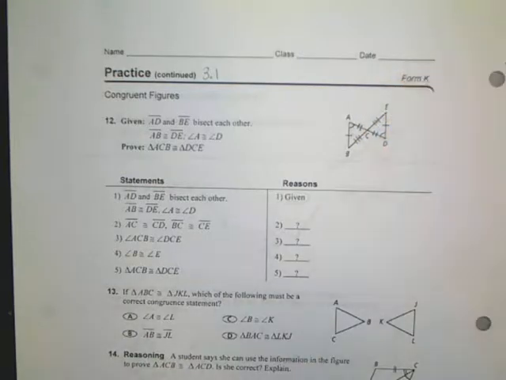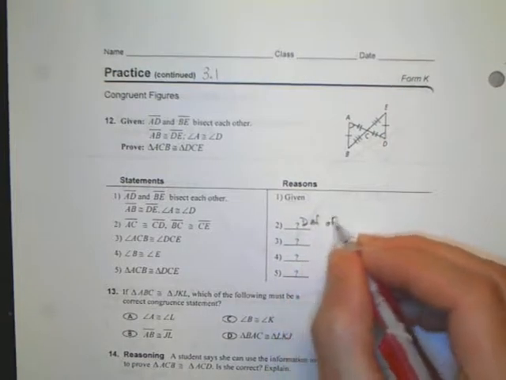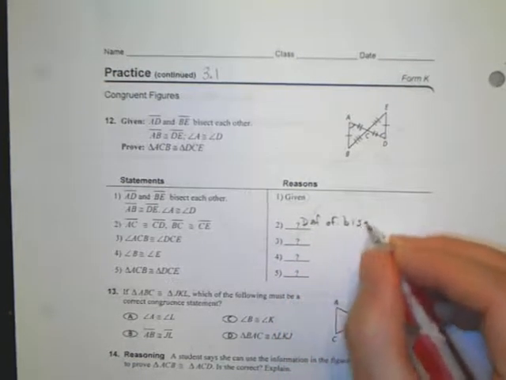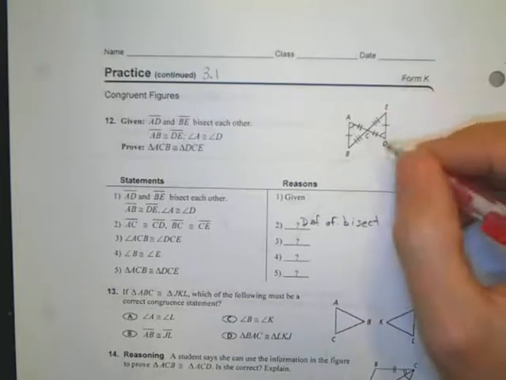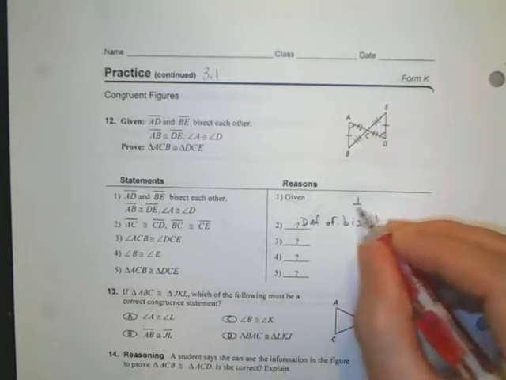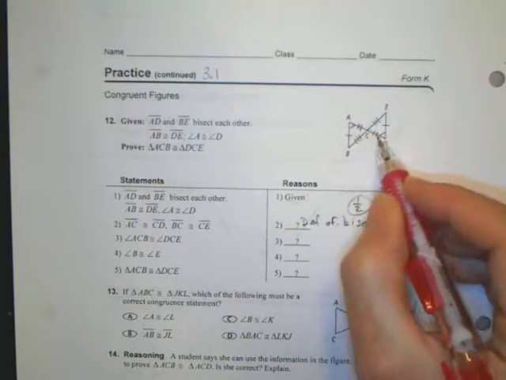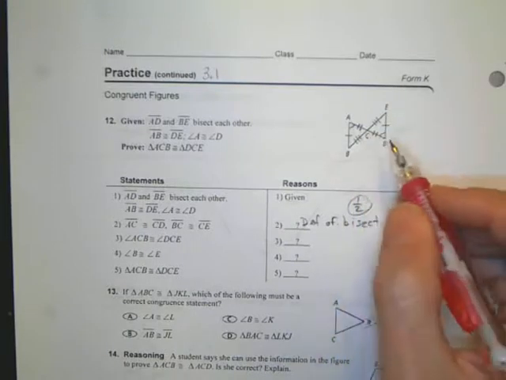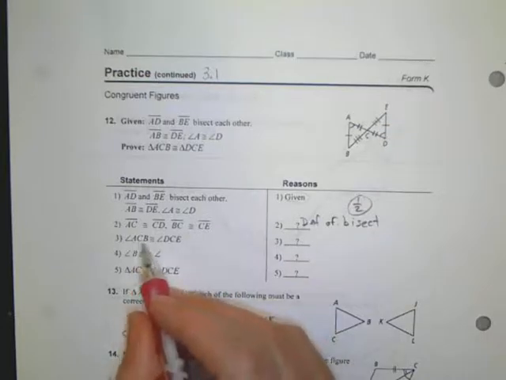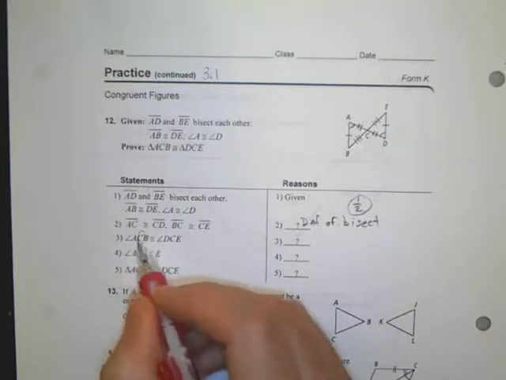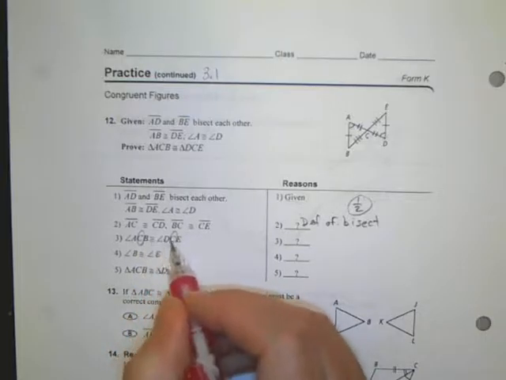And the reason we can say that is because this is the definition of bisect. When we bisect something, it means we're cutting it in half into two equal parts. So it's just cut in half. As a result, that part matches that part, and this part matches that part. Now we can look at it and it says, all right, angle ACB, and remember, the letter in the middle is the angle you're looking at, is congruent to angle DCE.